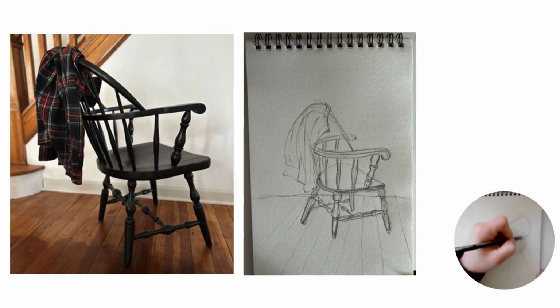And then I'm going to also block in my jacket that's kind of draped here. Clothing is a really good way to learn shading techniques, which is why you're going to apply your chiaroscuro principles here so you can get the whole value scale and really make your object that you're drawing from life look 3-dimensional. So I'm just going to block in these legs.